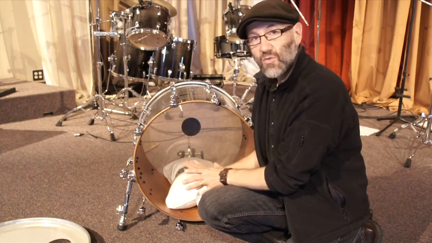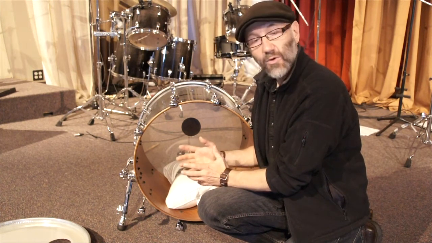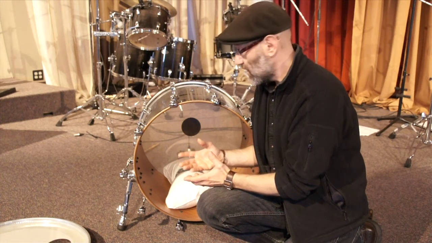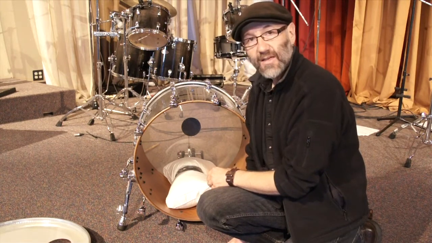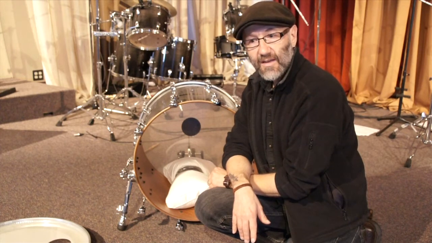Here, we just want a really tight, focused sound, but we want it to be natural too. The fundamental tone is going to ring, but without all the extra harmonics and overtones. So all we're doing is adding a little bit of dampening up against the batter head, and then we'll use some of the other products to dampen the resonant head and the outside of the batter as well. And that's pretty much it for dampening at the moment.